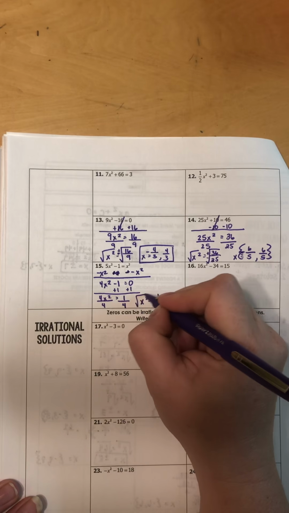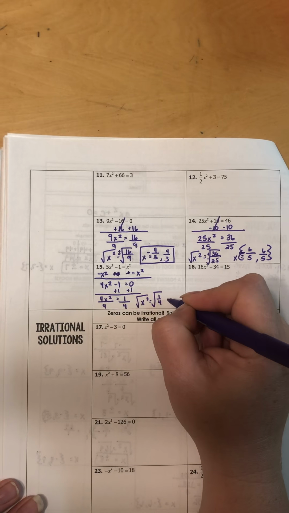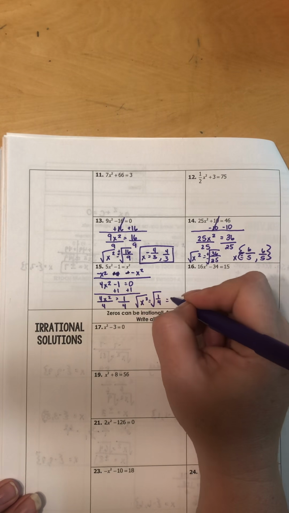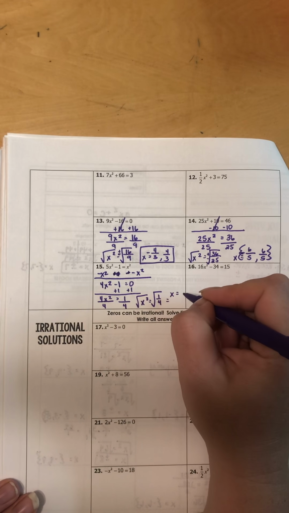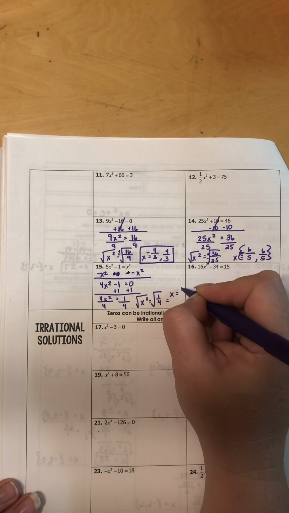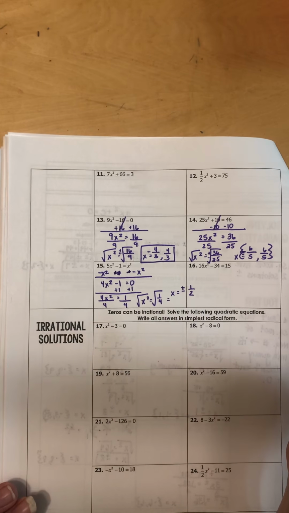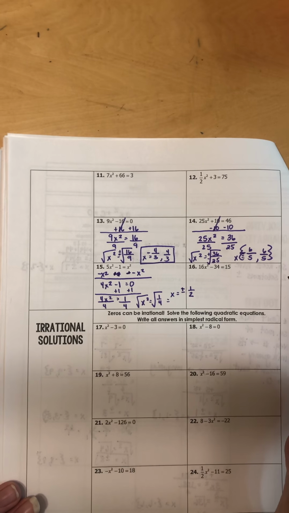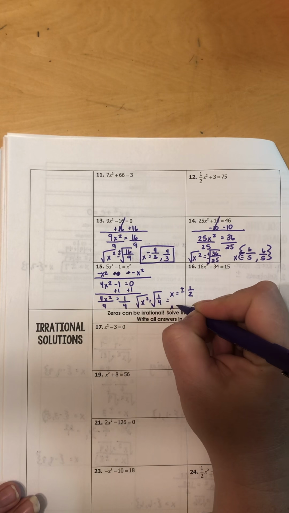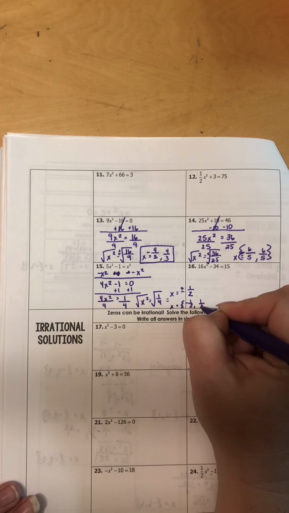So you're going to take the square root, and then you're left with x is equal to plus or minus 1 over 2. The square root of 1/4 is 1/2. Okay, so then your x's are going to be negative 1/2 and positive 1/2.